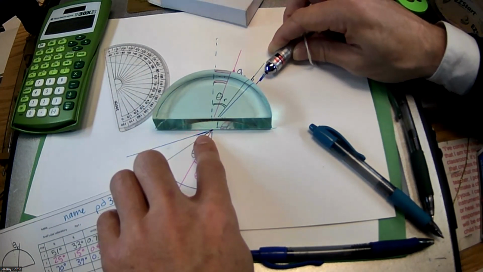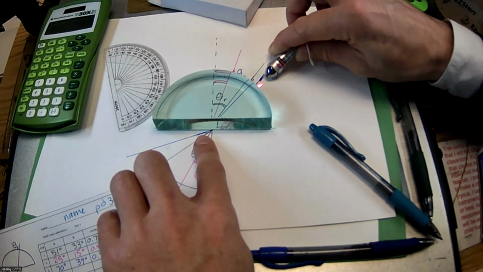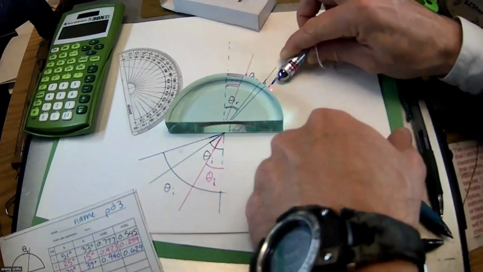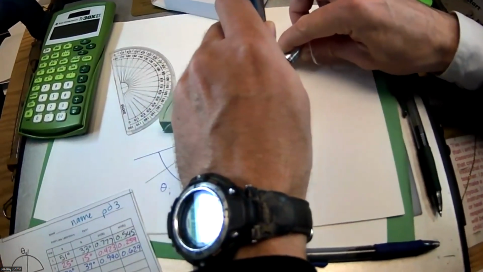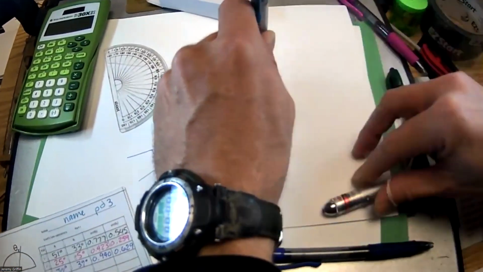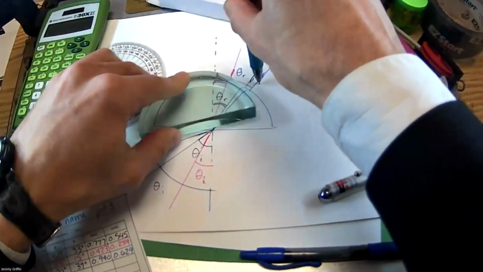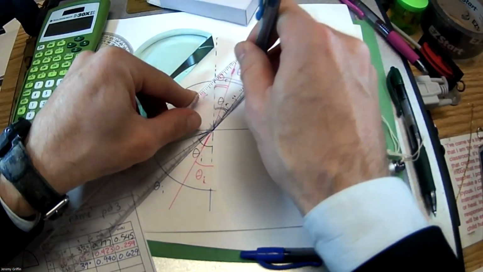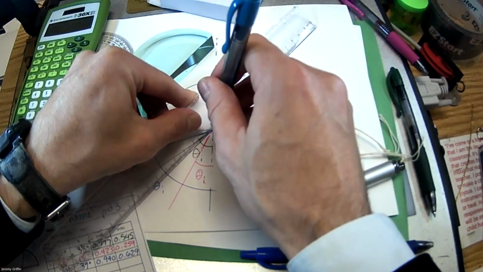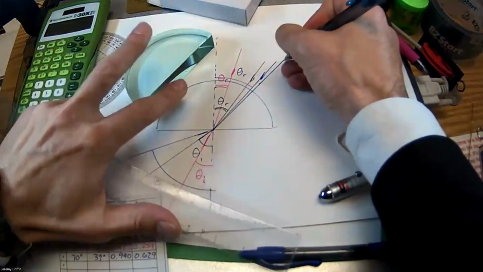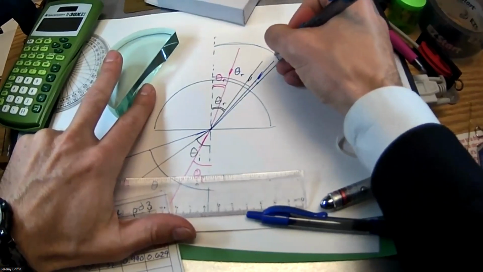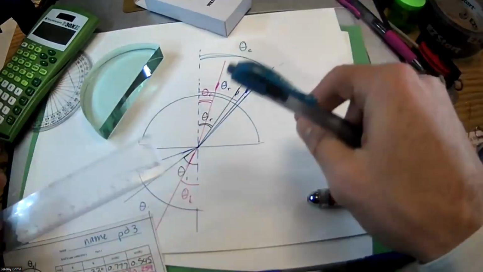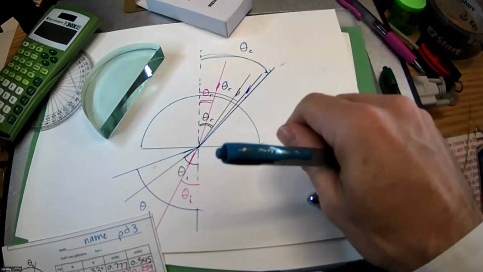And okay, probably right about there, so it goes to total internal reflection. That's probably as close as I can get it. So let's see what this angle is and whether it agrees with the critical angle from the index of refraction we got earlier. So I'm calling this angle right here theta sub c, the critical angle. Let's see what that angle is.